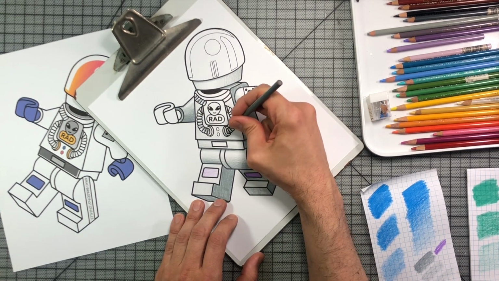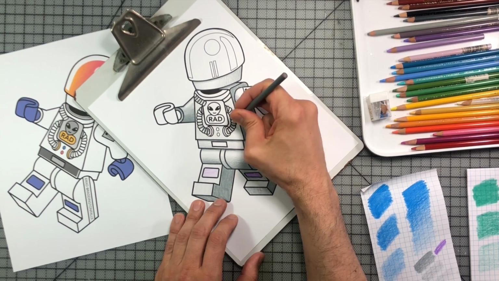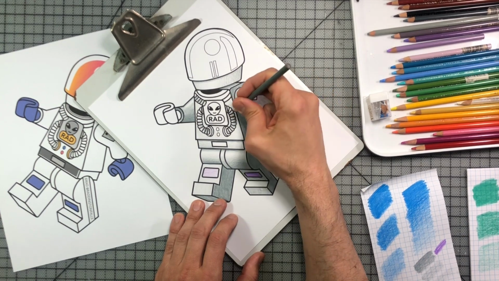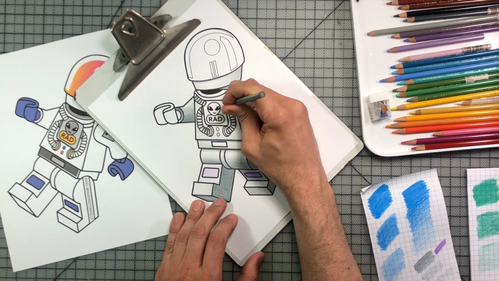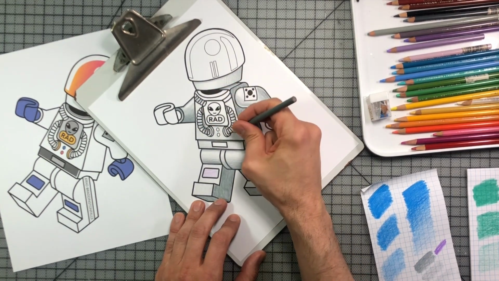And this side. Then this is going to create shadow as if this is floating.